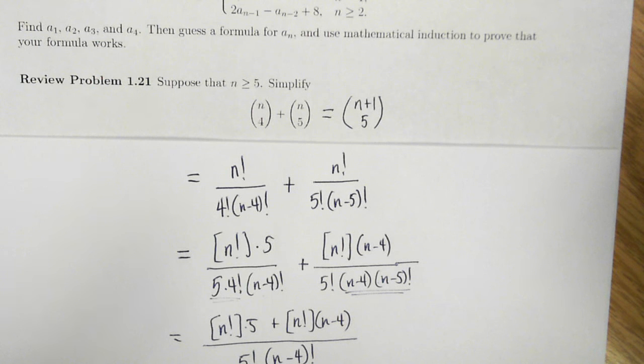We're not going to talk about it yet in this part of the course, but this actually is intimately connected with Pascal's triangle, and we will hit that later on this semester.